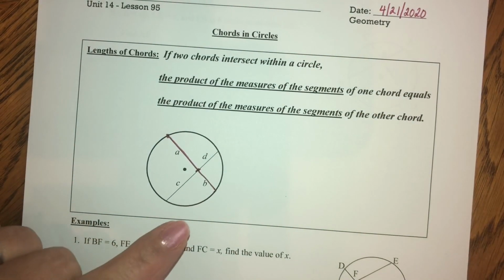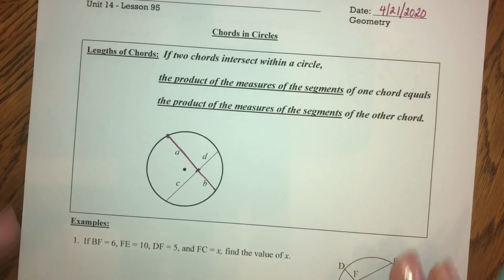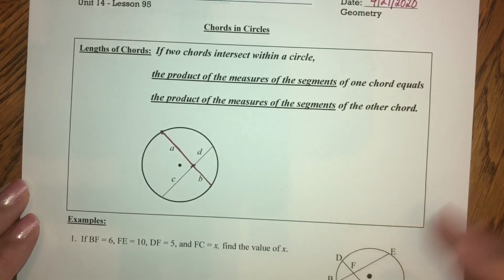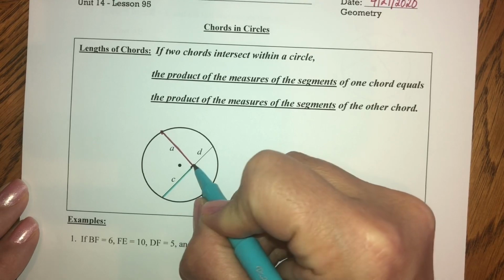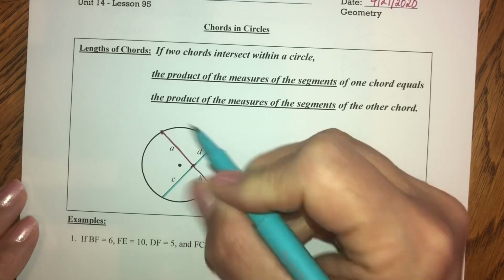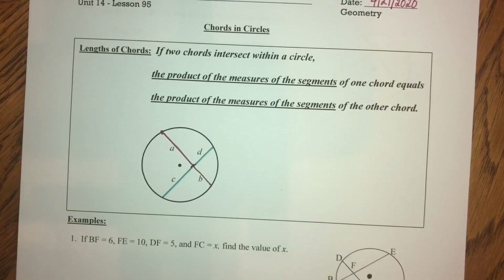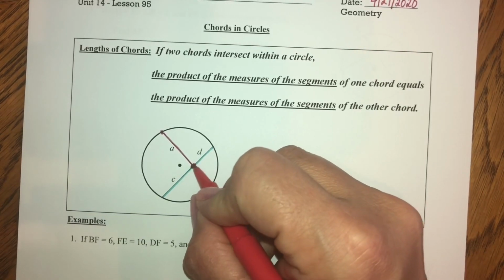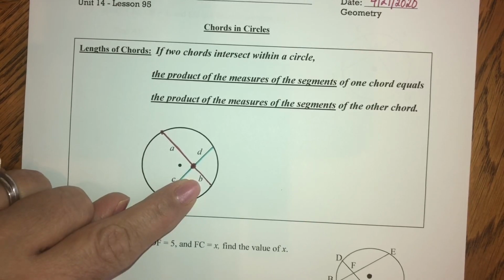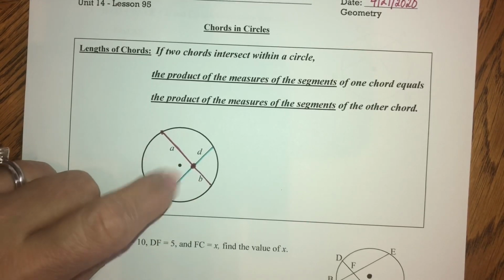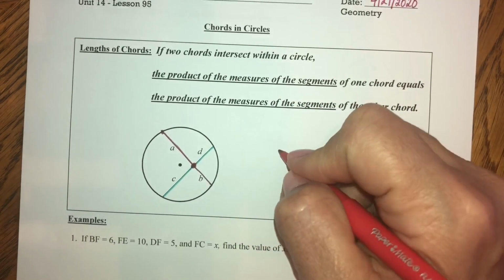Then when we switch our focus to the other chord in the same picture, we have this chord here, where one part is labeled C, and then the other part is labeled D. So those chords are meeting at one point in the middle, and the relationship is that if I multiply A times B, that will equal what I get when I multiply C times D. That's the whole rule.